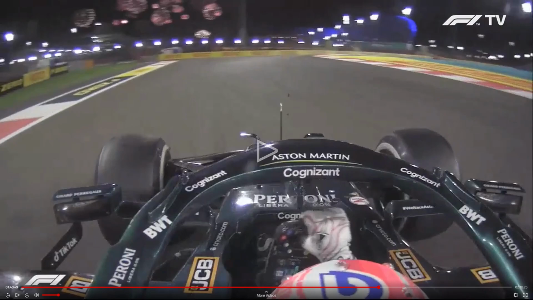Now, you'll find this out later on in the video, but here's a little quiz for you. Where on track in Abu Dhabi is Sebastian Vettel right now? What corner is this? Just something to note, look at the sky. What's going off in the sky?